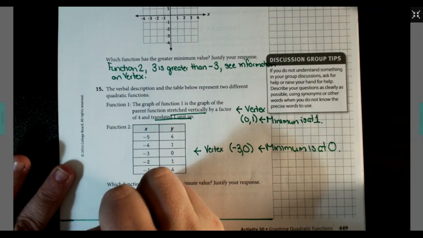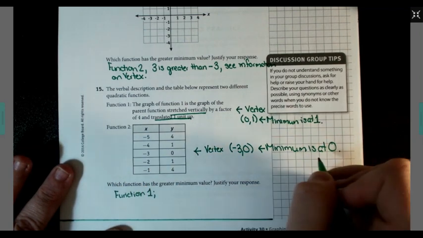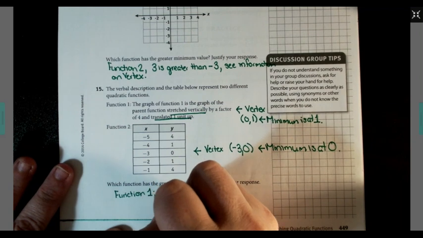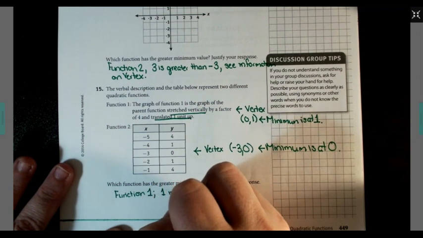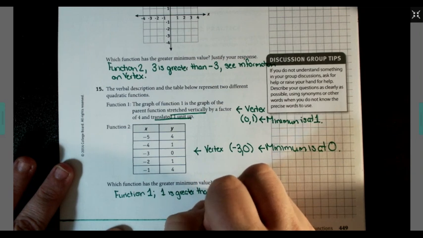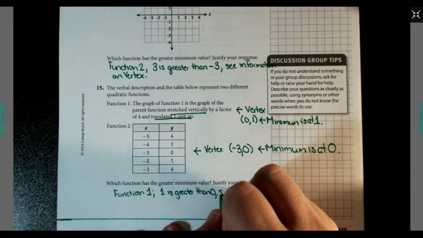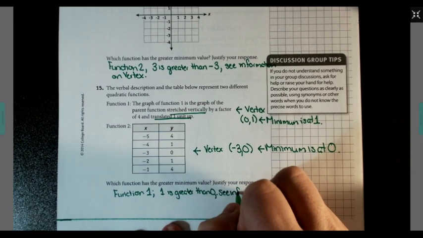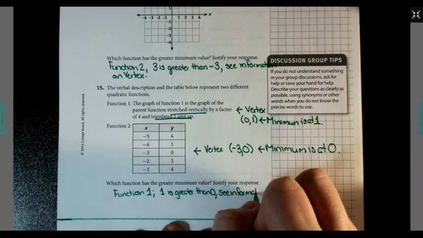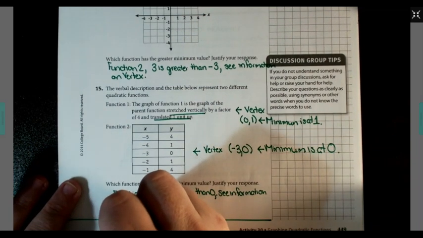Function 1. Why? Because 1 is greater than 0. And we could say see information on vertex.